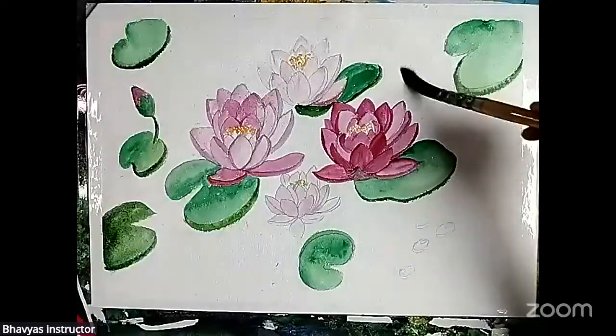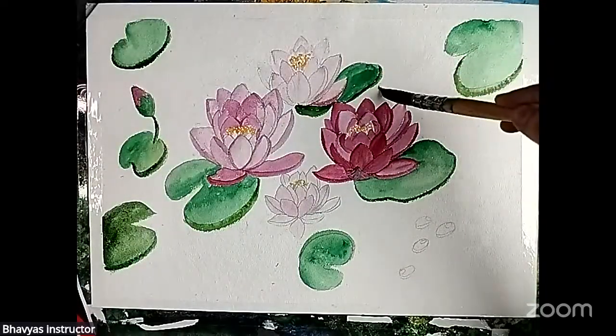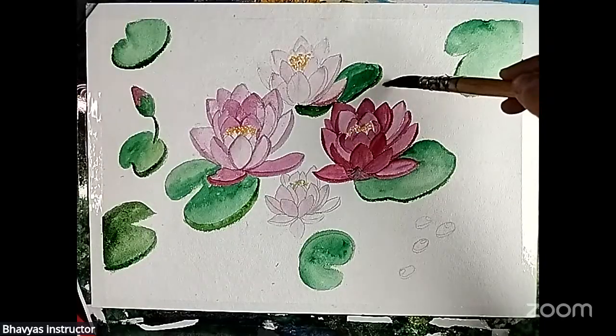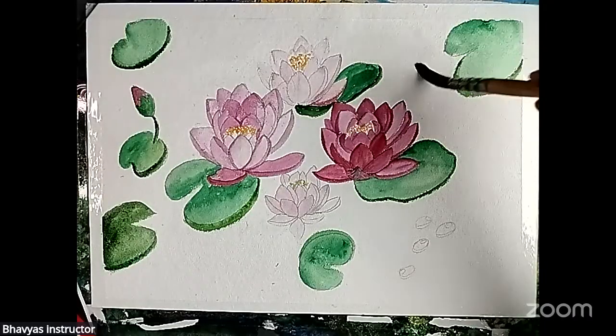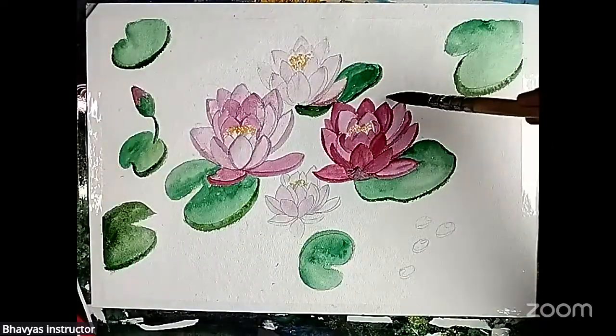It should not get mixed up with the darker values. When you are moving your brush, you need to hold it free hand, that means hold the back side of the brush and then move the brush properly.